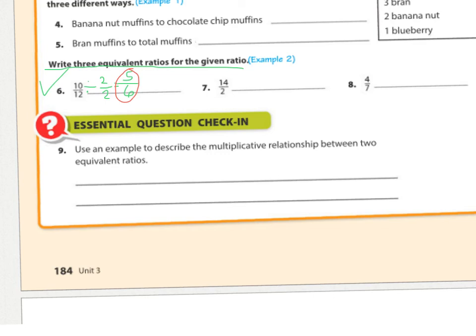Okay? Now I can double also 10 to 12, and I'm going to take both of them times 2. So 10 times 2 is 20, and 12 times 2 is 24. There's another one. And besides that, you know what else I could do? This is one that you'll see a lot of.